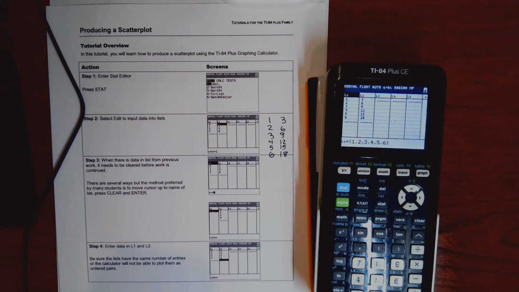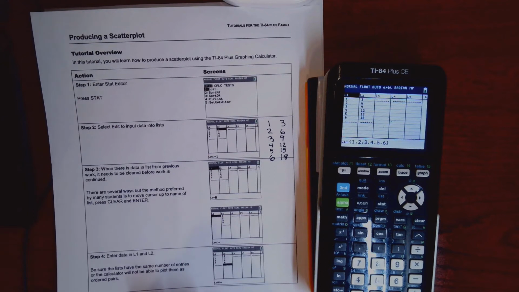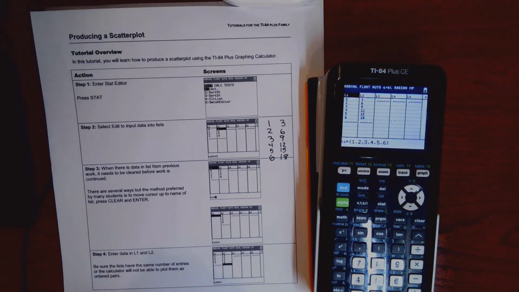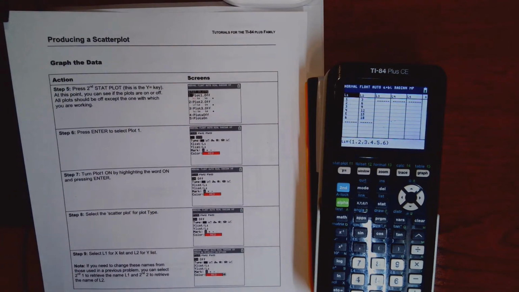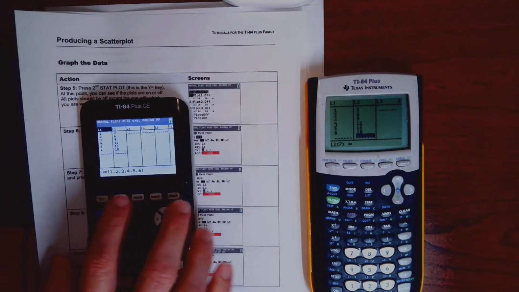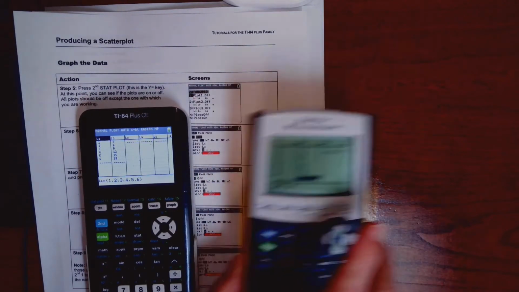Now I've done all my entering here. Now I want to plot the data. And how do I plot the data? Well, you'd think I have something on here. Yes, I do. So how to plot a scatter plot. Go to your y equals key. Well, I'm sorry, I don't even need to do that. I can just do exactly this.